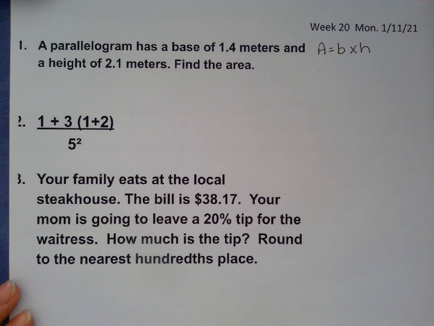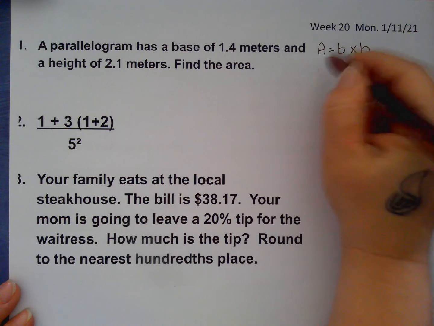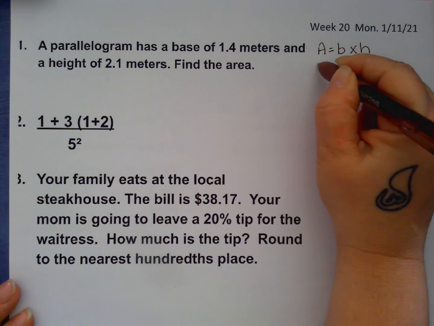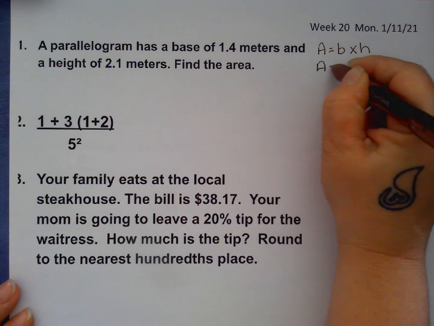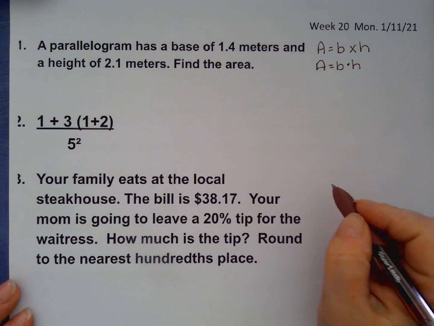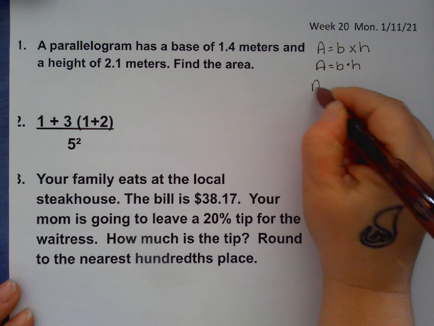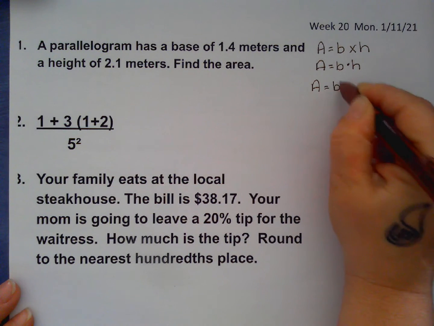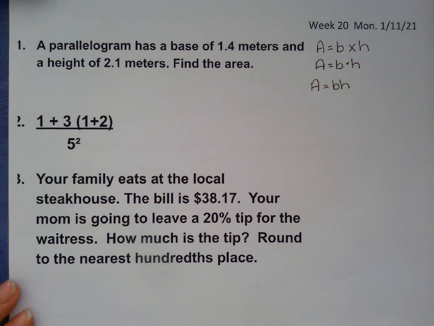Since we're using letters, I like area equals base times height. If it's two letters next to each other, then you just know that it's multiply.